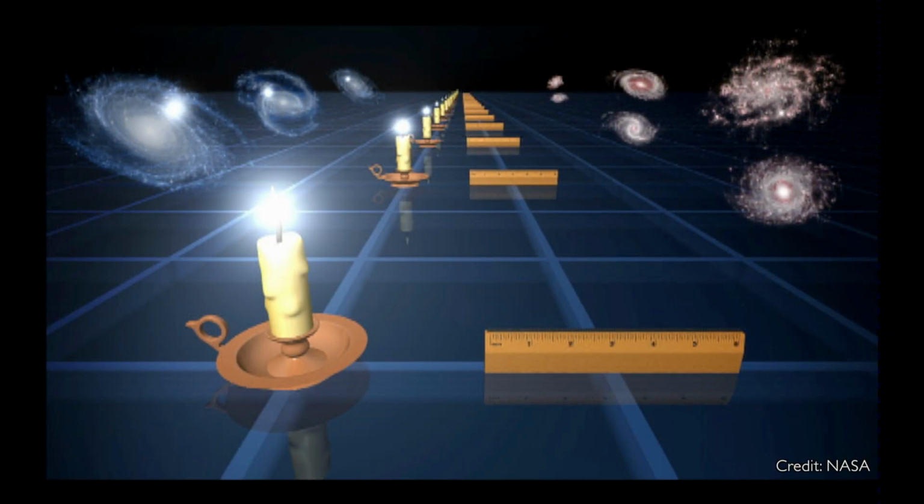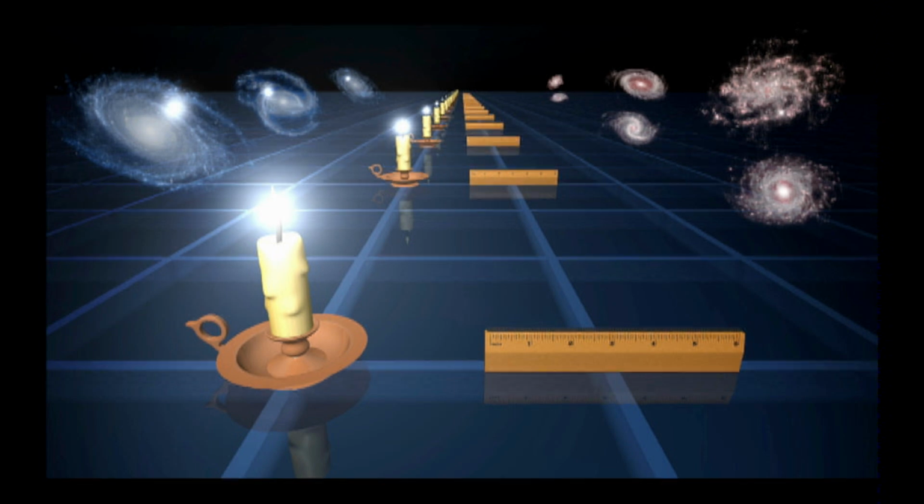So here I've shown candles. The further away they are, they both get smaller in size and they get dimmer. And if you know how bright that candle really is, you can just say, well, it looks so bright, it must have dimmed this much. It has to be that far away. So that's the basic idea.